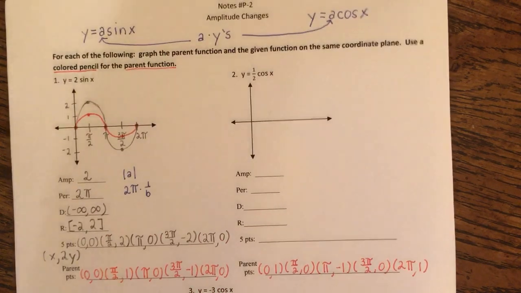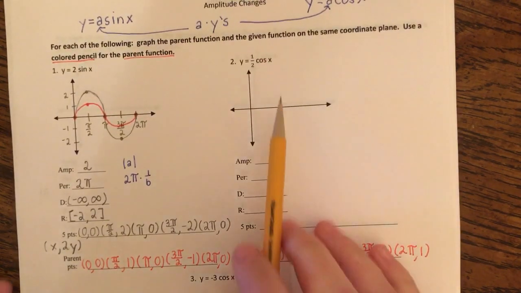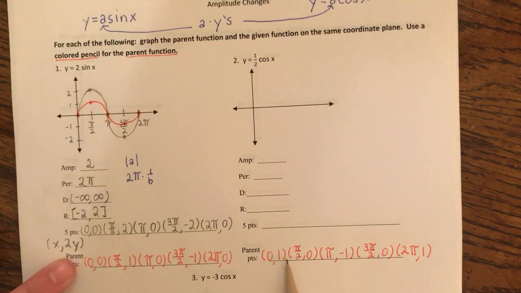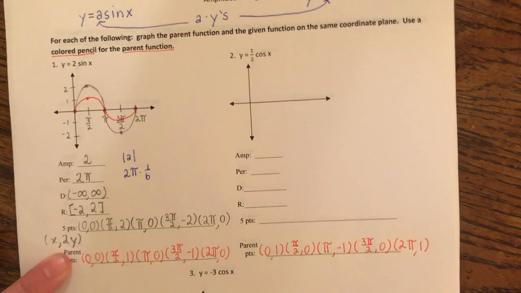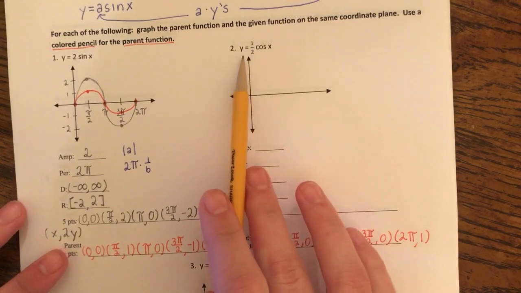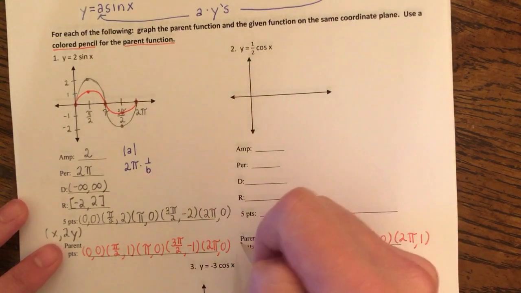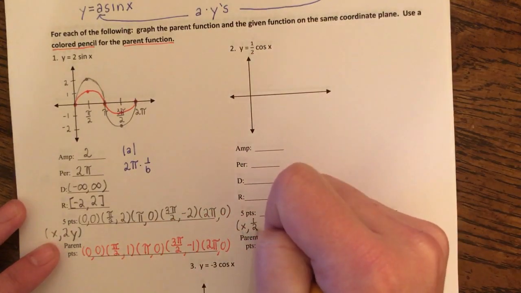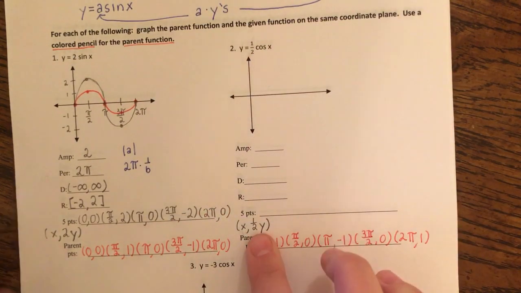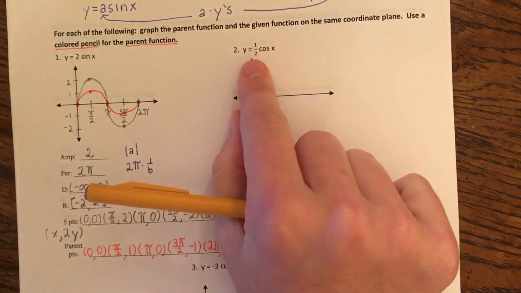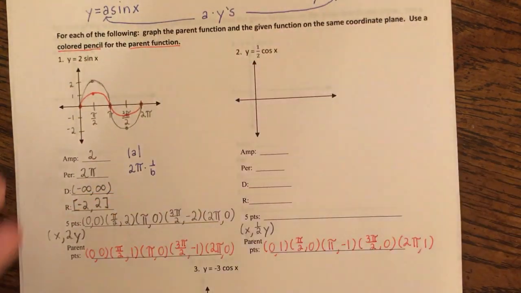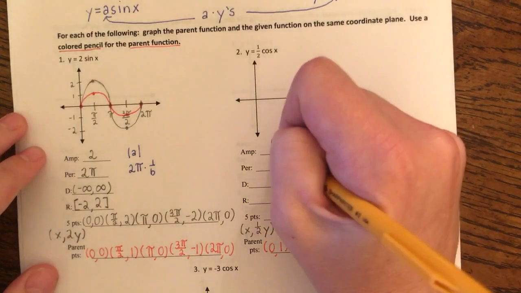Let's look at number 2. So on number 2, now I'm talking about the cosine graph. So here, these are my original parent points for the cosine graph. And I'm going to multiply my y values. My x's will stay the same. My y values will get multiplied by a half, so a half y. So think about what that's going to do. Of course, as you knew from the past, that's going to be a vertical shrink by a half. So my amplitude now is a half.